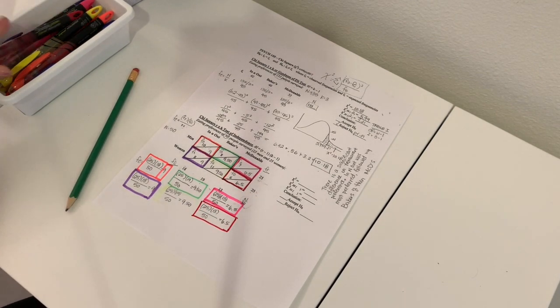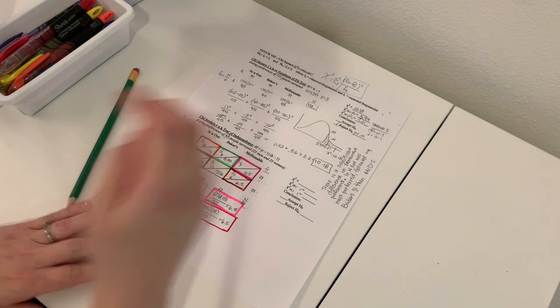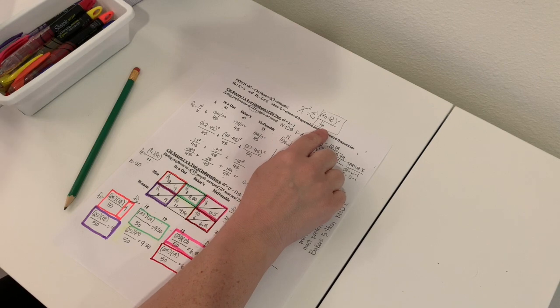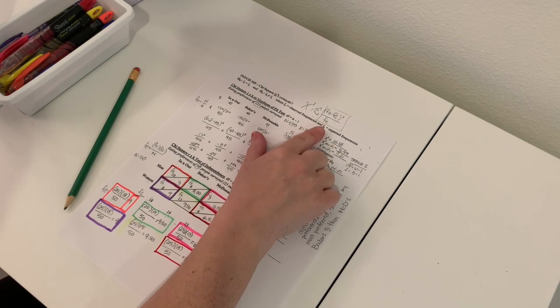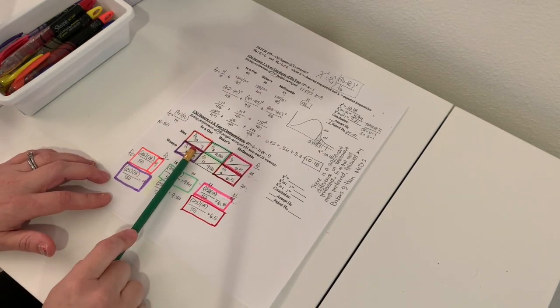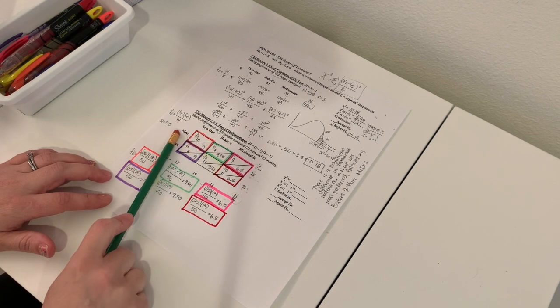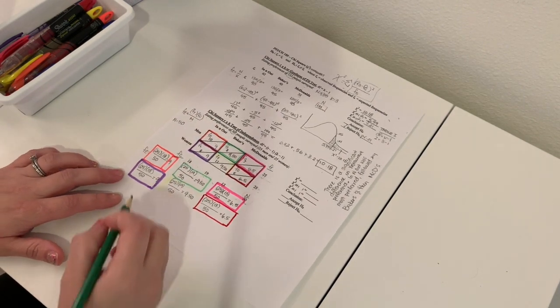Okay, and then what we are going to do is complete our formula. Obviously, we have to do this part in the square here. We have to do that one time for each cell, and then we add them all up. So I'm going to start by taking the calculation for the in and out men, the FO minus the FE squared divided by the FE.